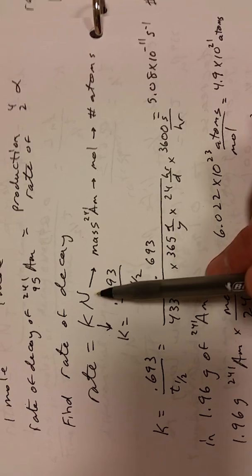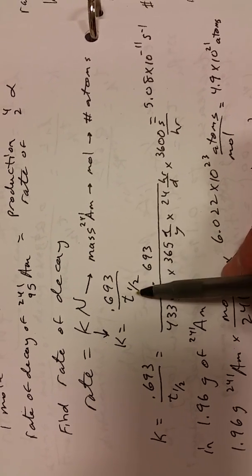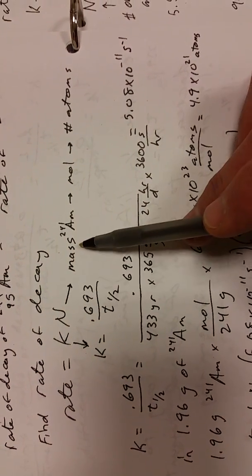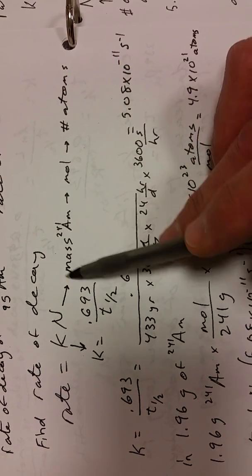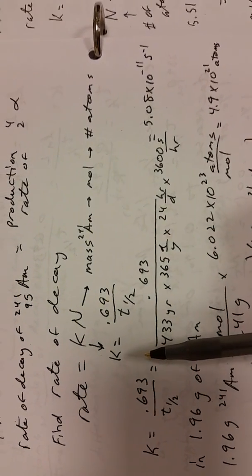Rate equals k times N. k is this familiar 0.693 over the half-life. The half-life was given in the problem, I believe. And yes, it was. And N is the mass of americium-241 converted into moles and to number of atoms.